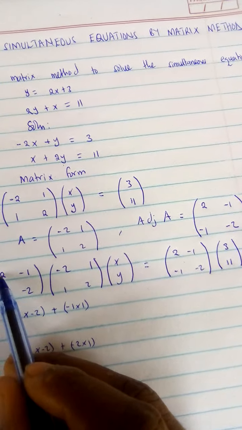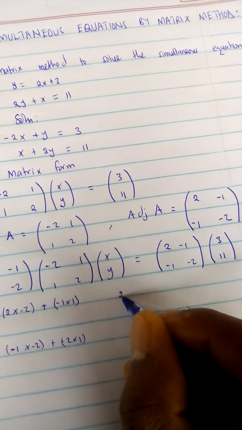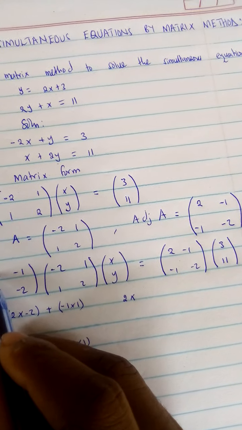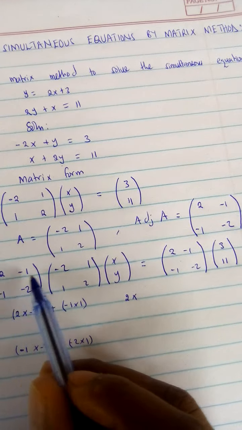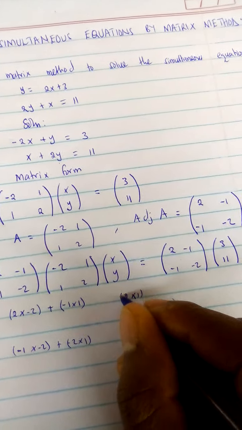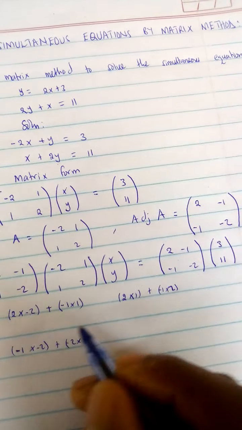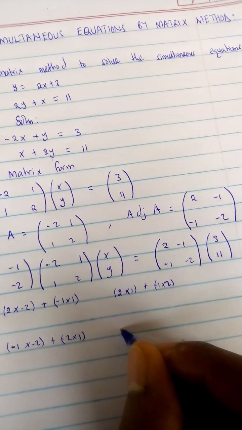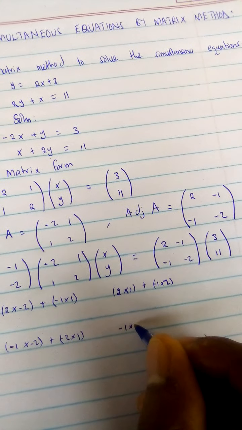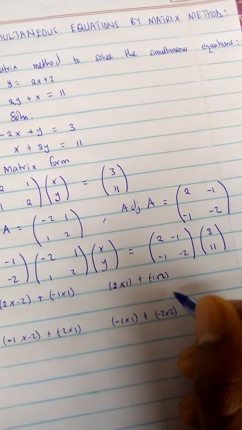Then again row by column, I have 2 multiplied by 1, plus a negative 1 times 2. Then again row by column, negative 1 multiplied by 1, plus negative 2 times 2.